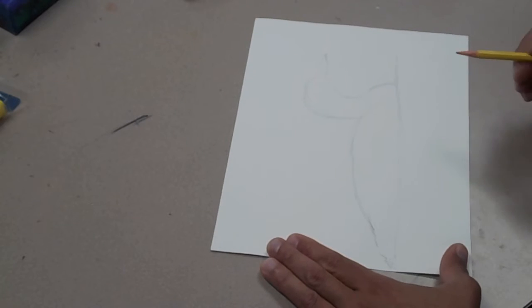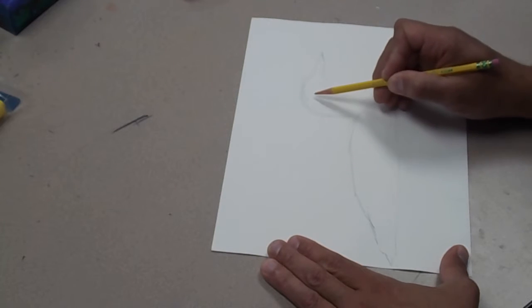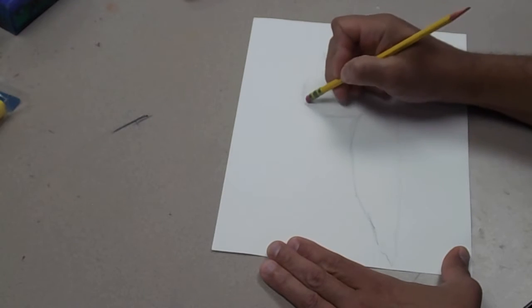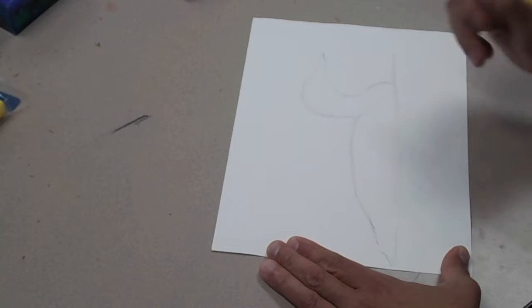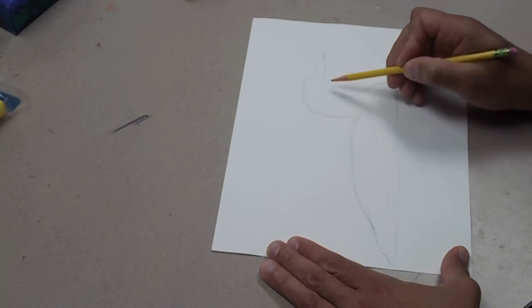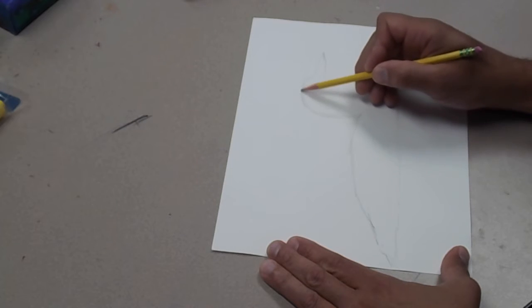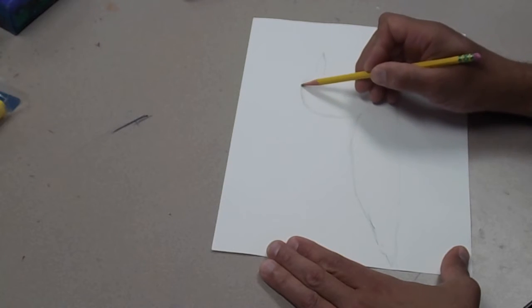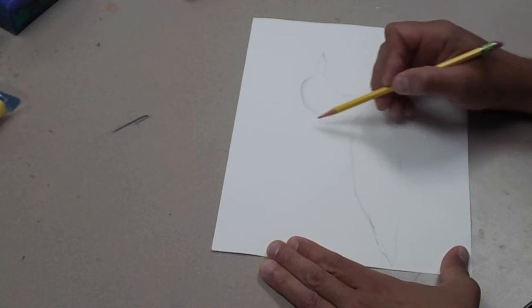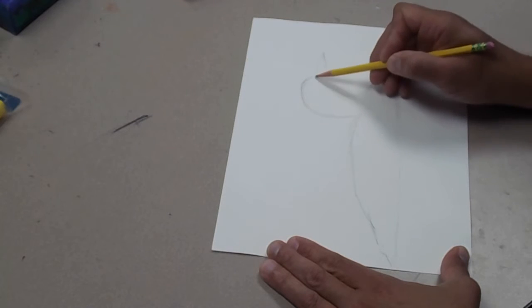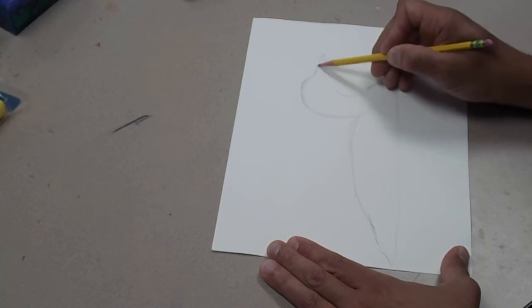And I want to show where the loon's eye is. The eye is right, let me erase this because that was a mistake. Right here. This does kind of come up and then slope down like that. Thicken this up a little bit.